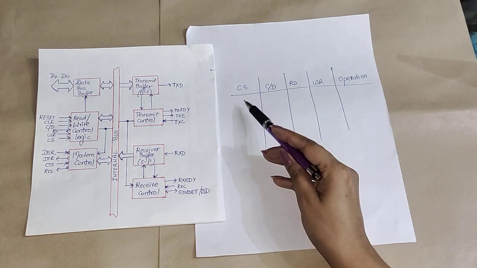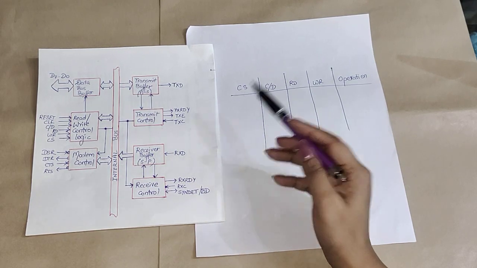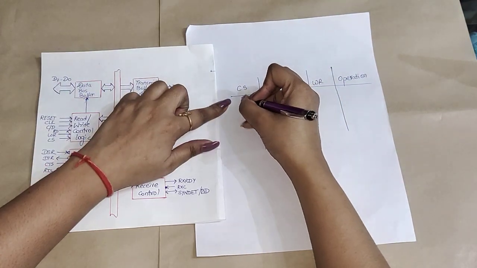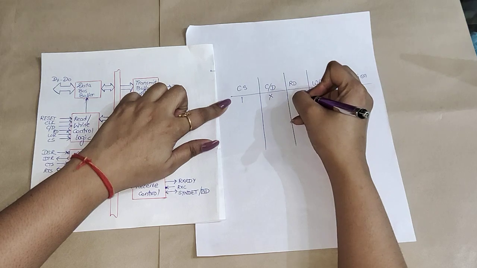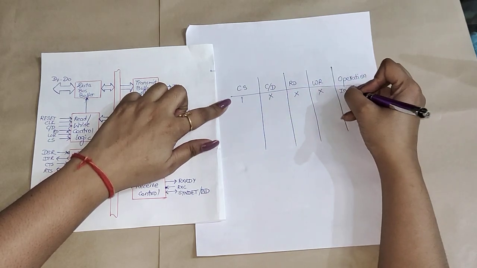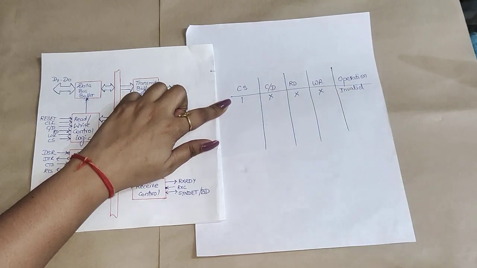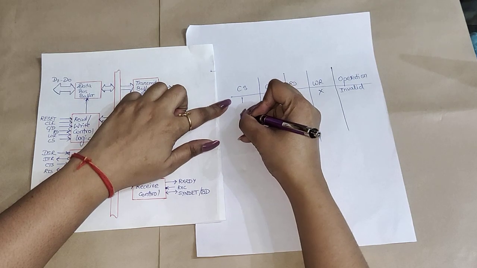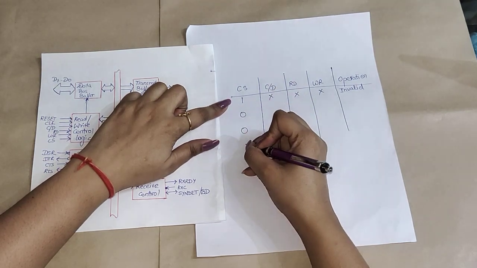Whenever CS is low, only then will 8251 be selected. That means if CS is 1, irrespective of the status of these pins, the operation will always be invalid. Now we have 4 cases.